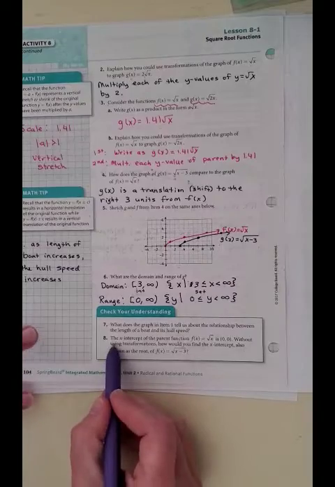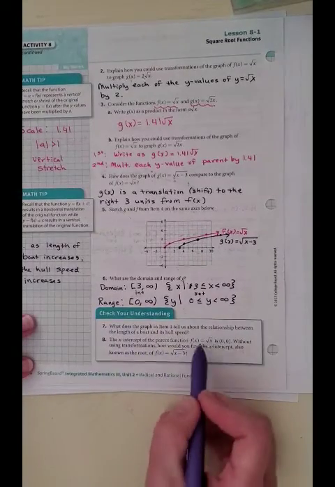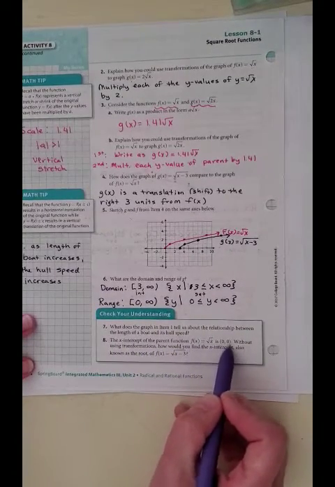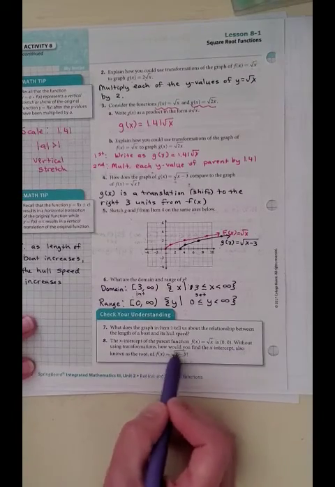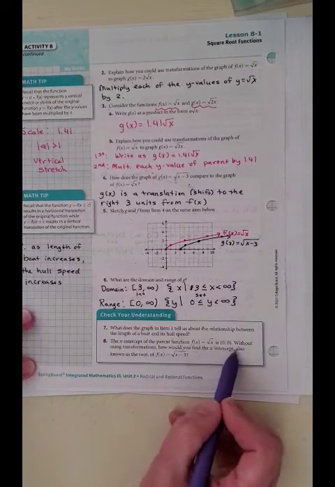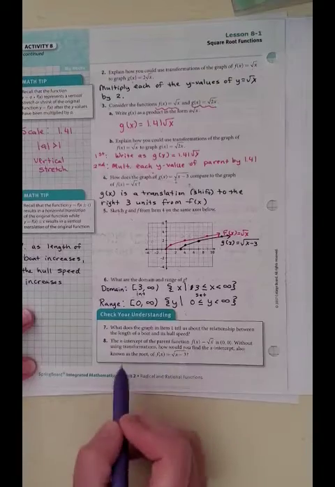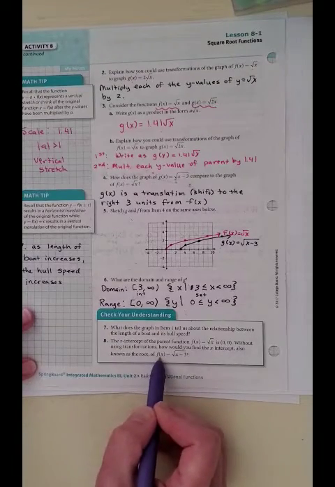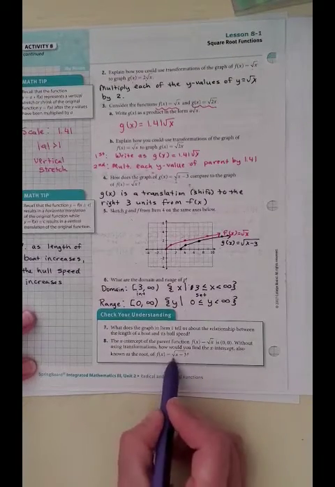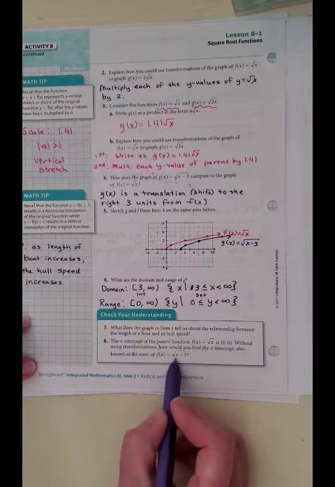All right, number 8, the x-intercept of the parent function, f of x equals square root x, is (0, 0). Without using transformations, how would you find the x-intercept of f of x equals square root x minus 3?